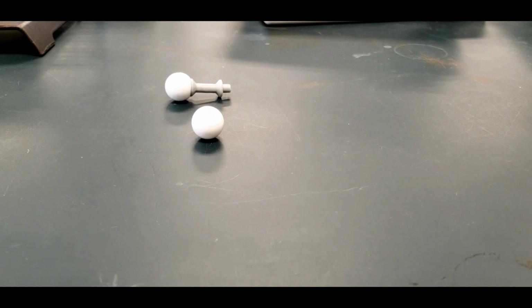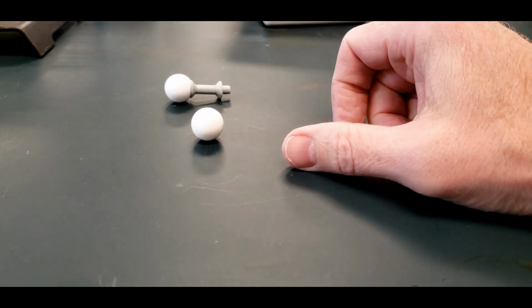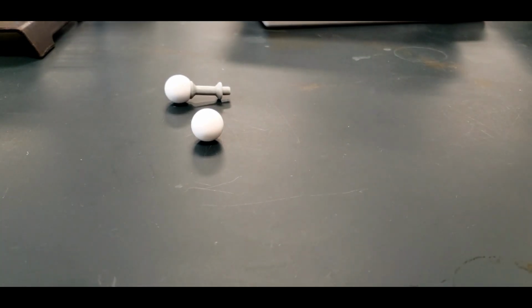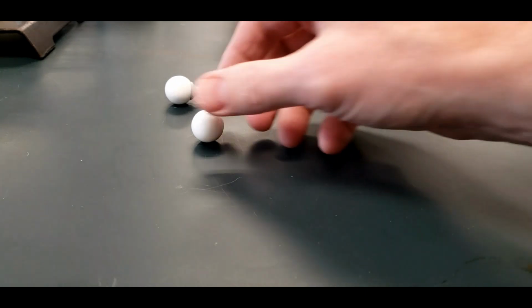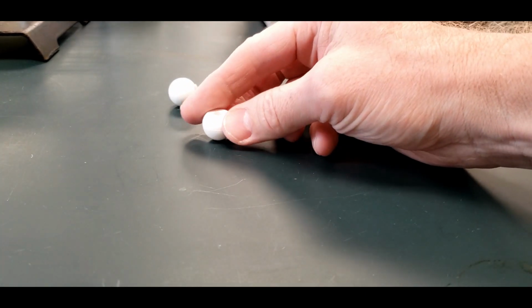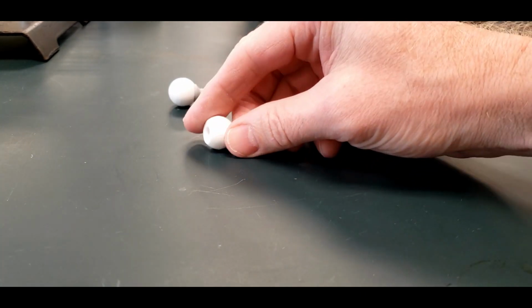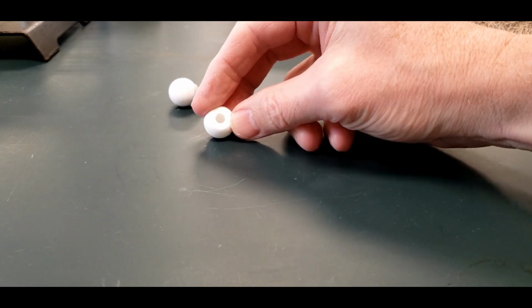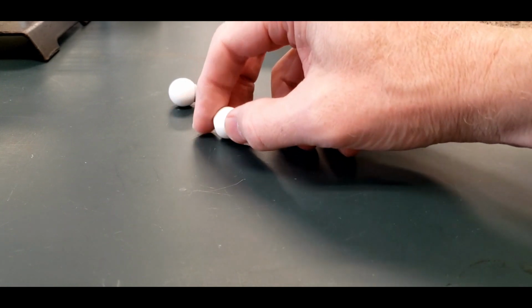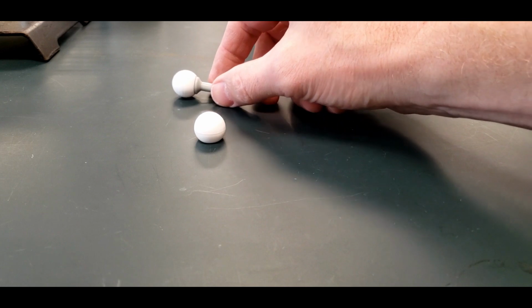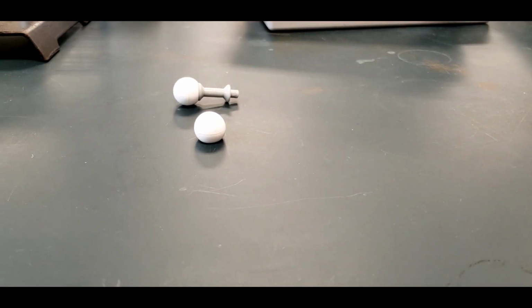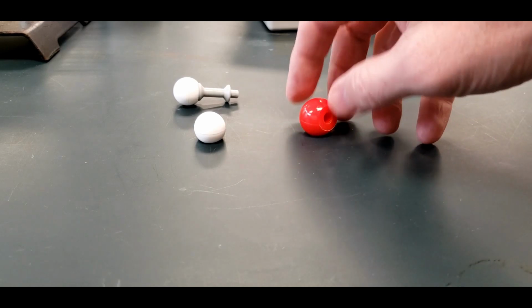This is the molecular model kit lab, and so I'm going to show you the parts of it. So here is an atom from the kit, and it has just one spot or one hole, so it can have one bond, and so that's what's shown behind here. And this white is usually hydrogen.